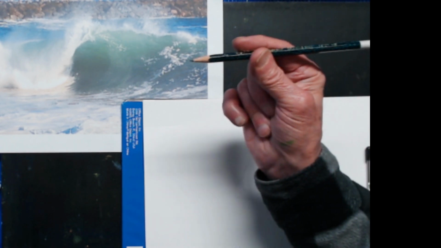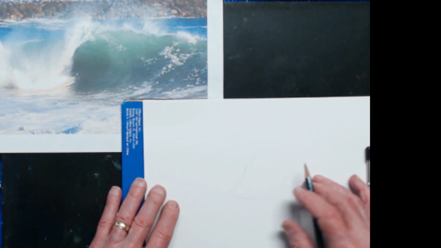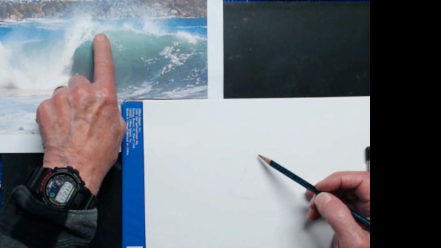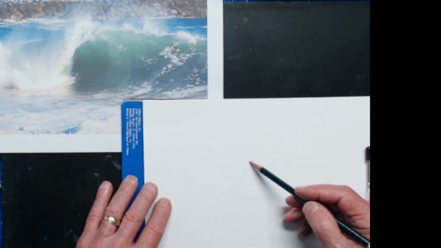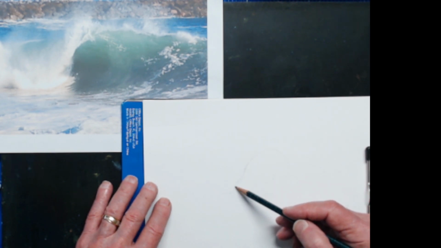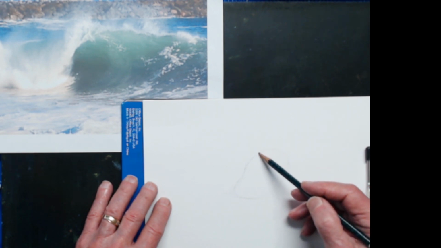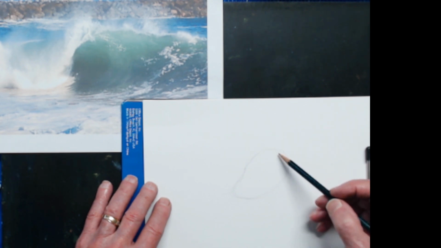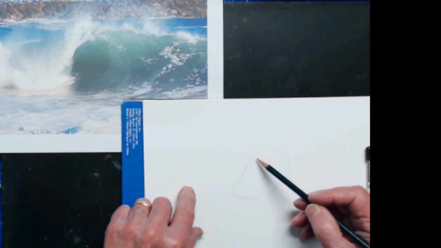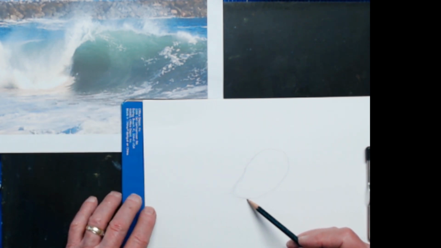So let me start out here. I've got an HB pencil here, a graphite. Let me just get the outline. The first thing I start with is the curl of the wave, the main eye, and it's the shape of an egg. Depending on which angle you're looking at it, it has the shape of an egg. It's wider up here and it gets narrower as you come down here at the bottom. Okay, and then the wave starts to come out.